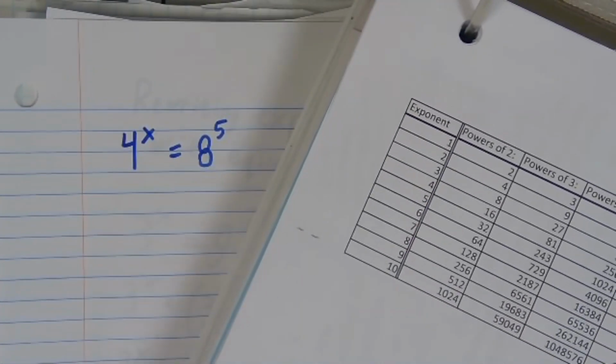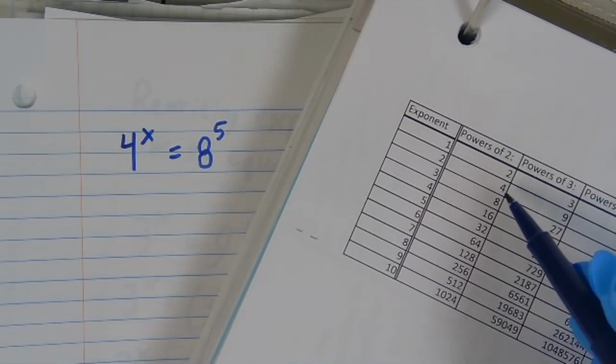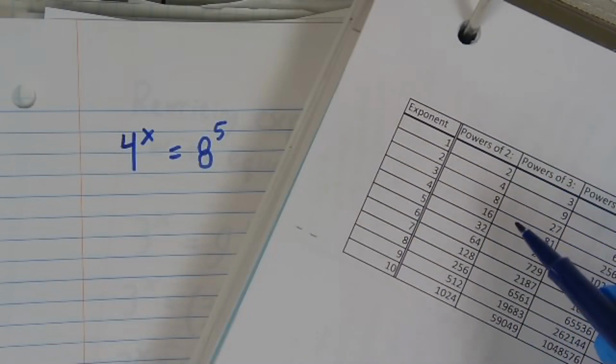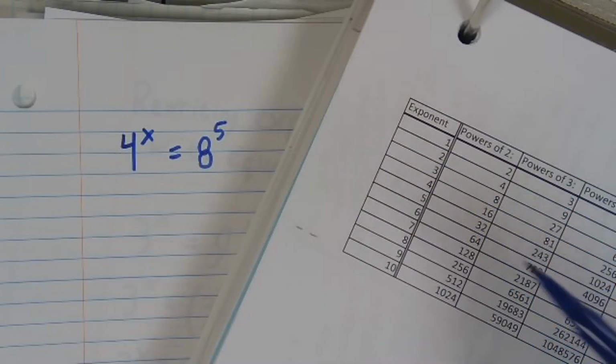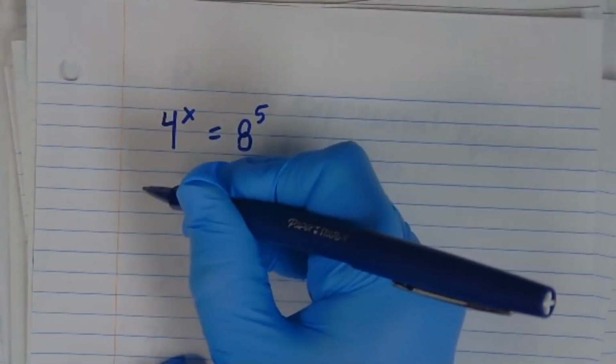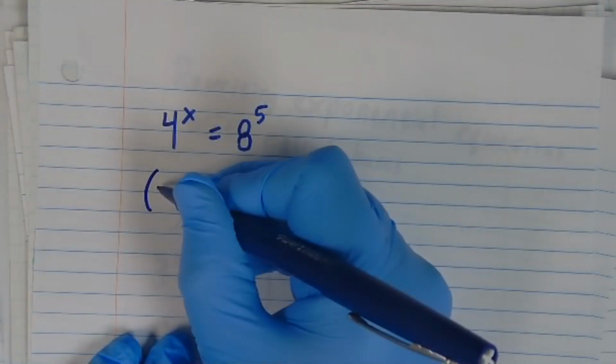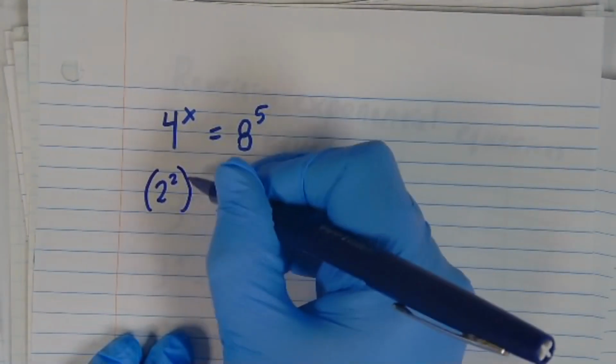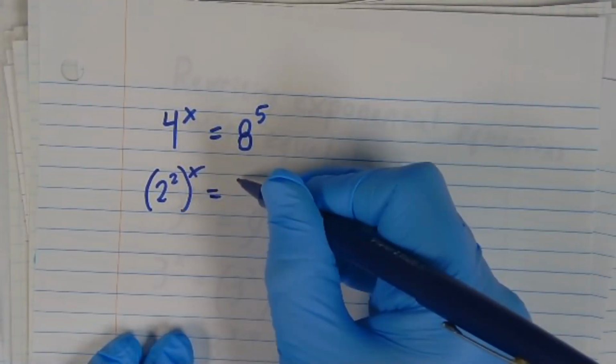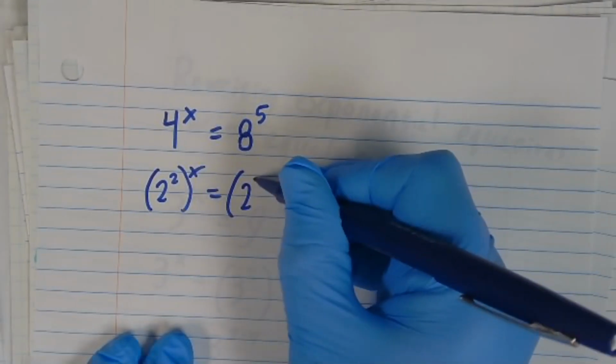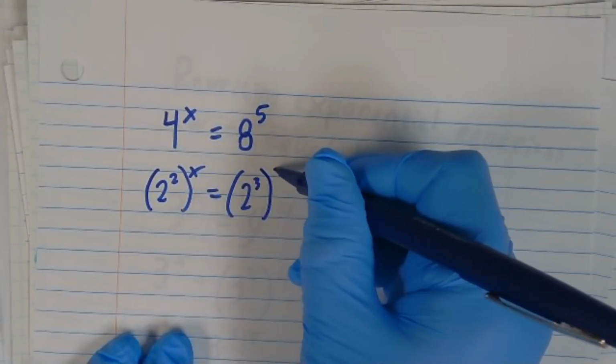But if I don't, I could look on reference material like this, and I would see, oh, 4 is 2 to the second, 8 is 2 to the third, so I can rewrite these as 2 to the second x and 2 to the third 5.